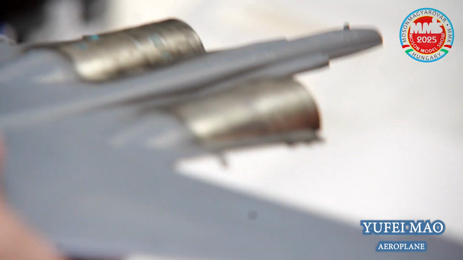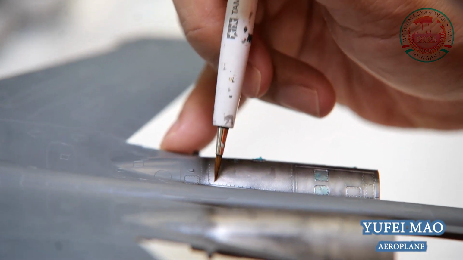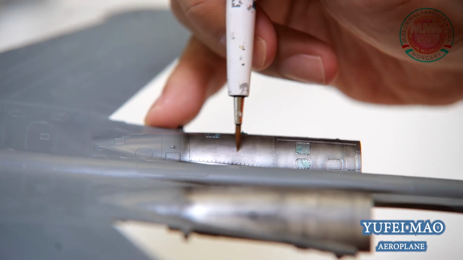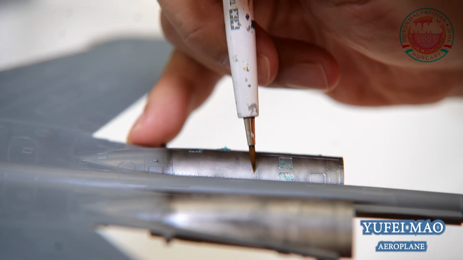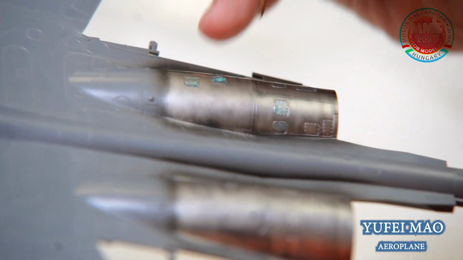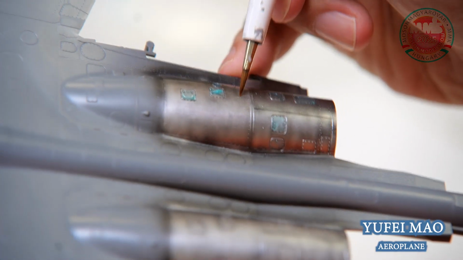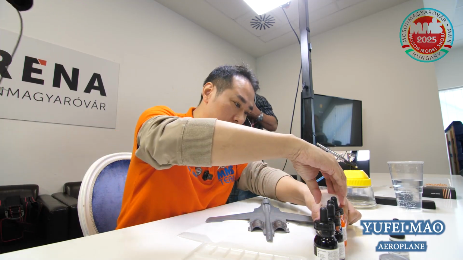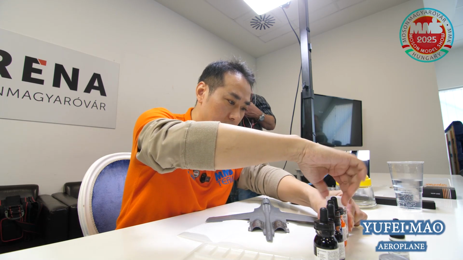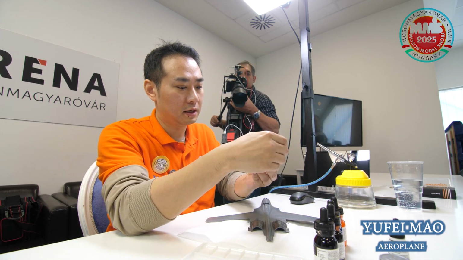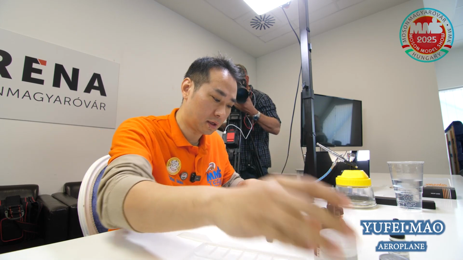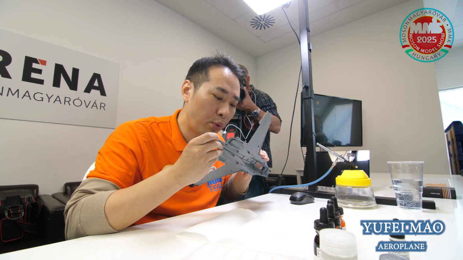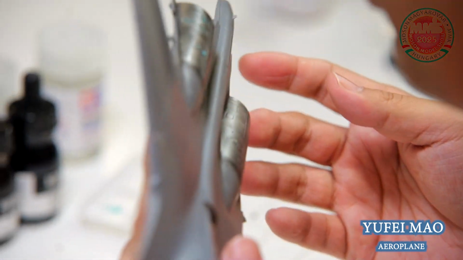Because the liquid mask is not totally dried, I try to avoid it. And if you use some masking tape here, you don't need to be as careful as I'm being now. Yeah, good. So once we apply this acrylic thinner, it needs some time to dry. Sometimes you can use a hair dryer to accelerate the drying.